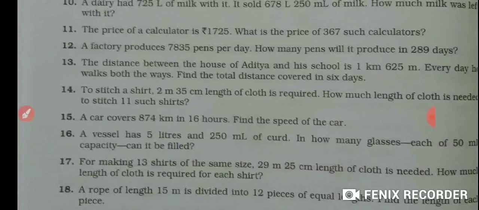Yesterday we solved half of the questions of this exercise. Today I will solve the remaining questions.